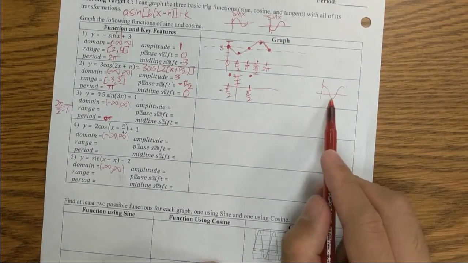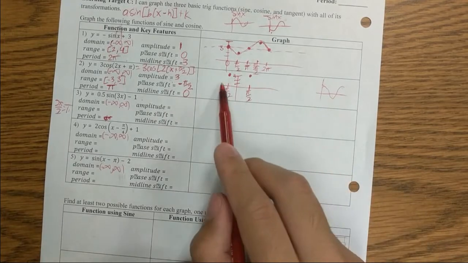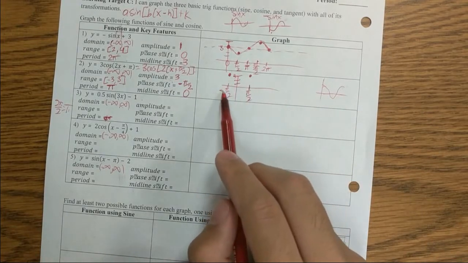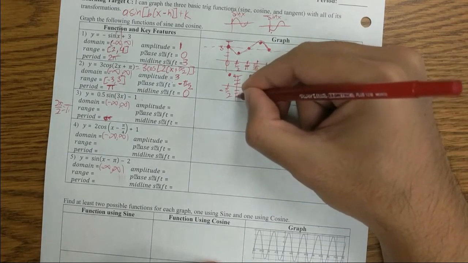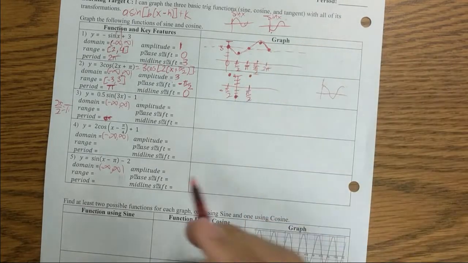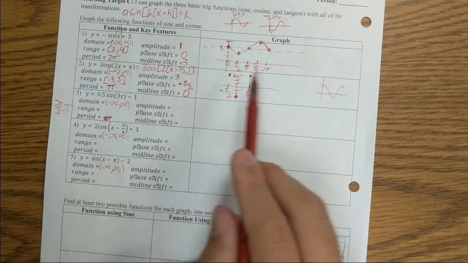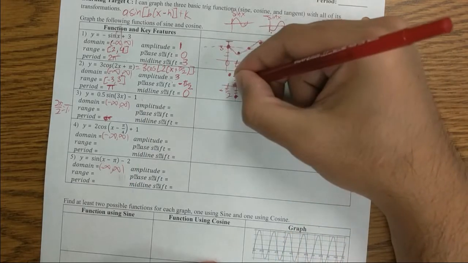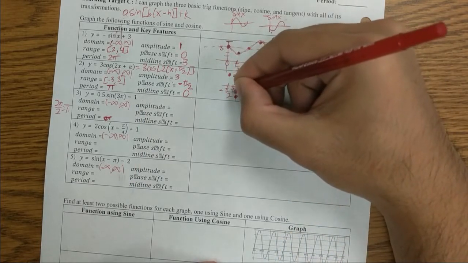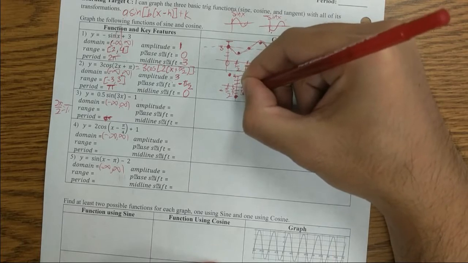I also know for cosine, the minimum occurs halfway between. So halfway between negative pi over 2 and pi over 2 is 0. So the minimum would be right here. And then the midline points occur 1/4 and 3/4 of the way through. So that'd be negative pi over 4 and positive pi over 4.